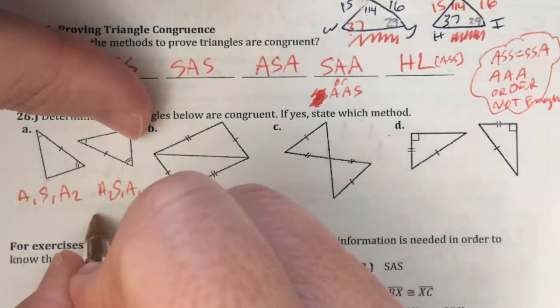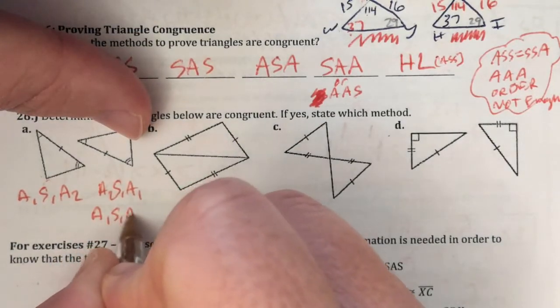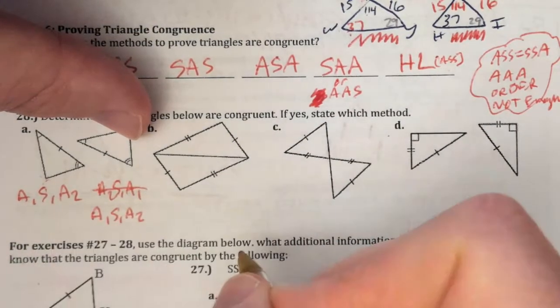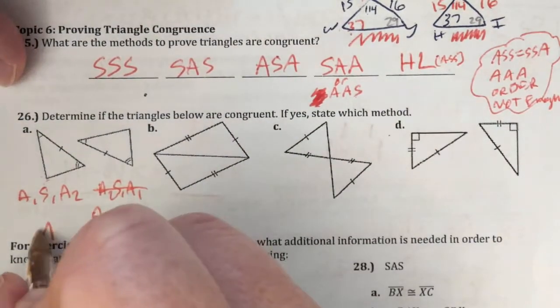Okay, so you have one more backup. What if you just flip one around? Angle 1, side 1, angle 2. Now do they match? Yes. So this is good, ASA.